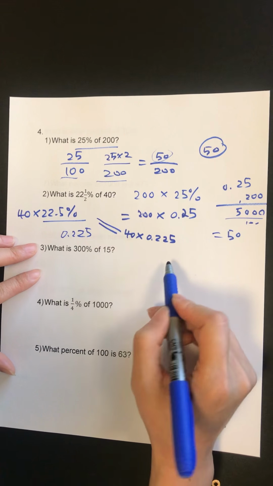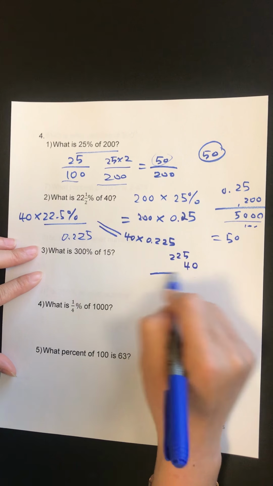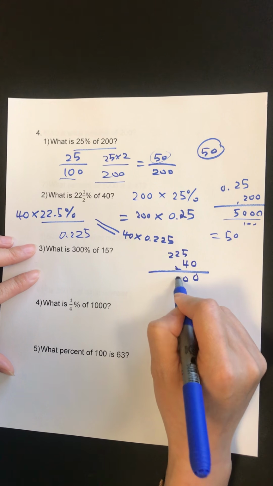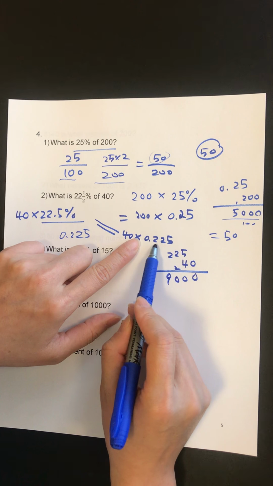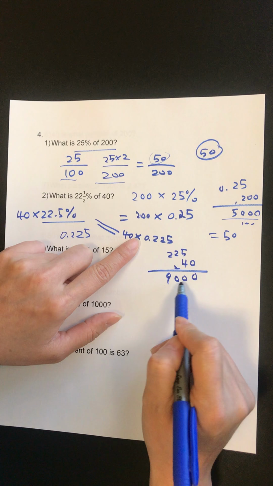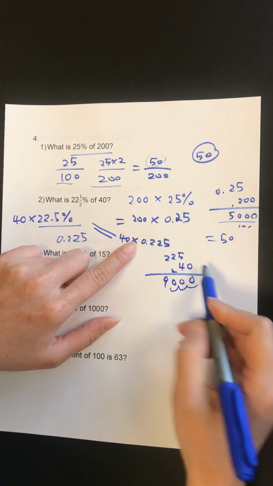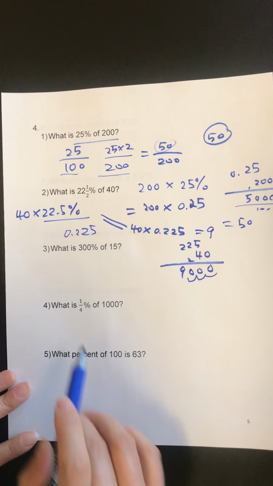You can follow that, or we do 225 multiplied by 40, which is 9000. So now remember, you have to bring the decimal place in by 3 places. So you move the decimal place to here. So the final answer is 9.